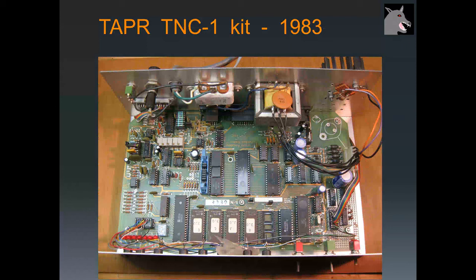So packet radio really took off when the Tucson Amateur Packet Radio Association, or Tucson Amateur Packet Radio, came out with their TNC1 kit in 1983. Okay, they threw a lot of hardware at it. One time I counted 27 integrated circuits in there, which just seems kind of crazy. It was complete, all parts, everything, including modem, power supply. It was $350 without the case. The documentation was 2 inches thick, and they even had a custom binder made with Tapper printed on it.